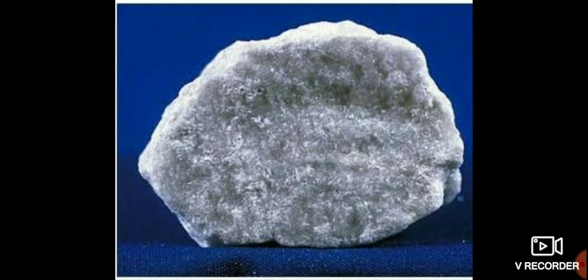Next one is the melting point and boiling point. Metals have a high melting point and high boiling point. The metal is melted at high temperature, with the exception of gallium, mercury, sodium and potassium.